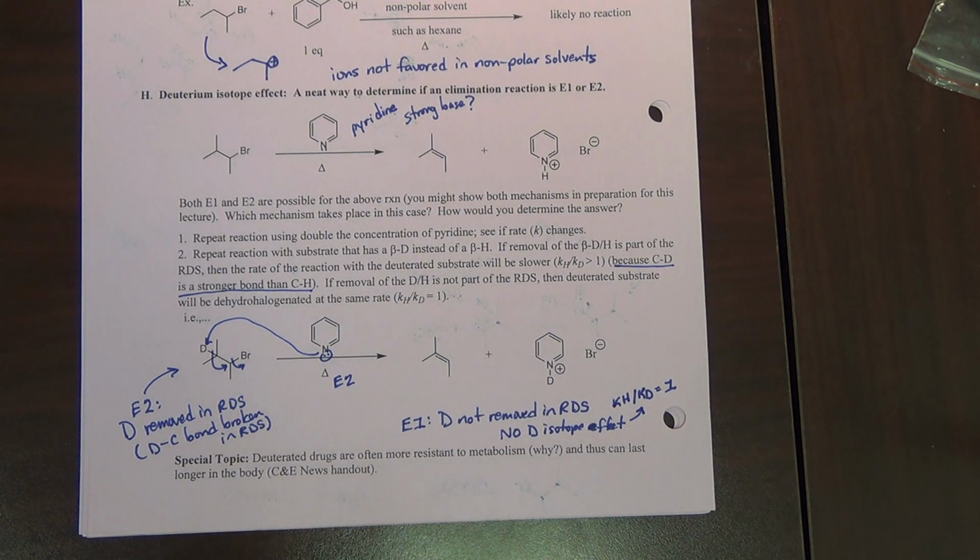It's actually a mass effect. We're getting into a lot of deep theory of bonding there. The mass of a deuterium is significantly greater than the mass of a proton.